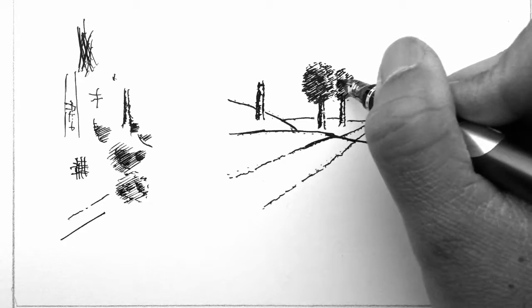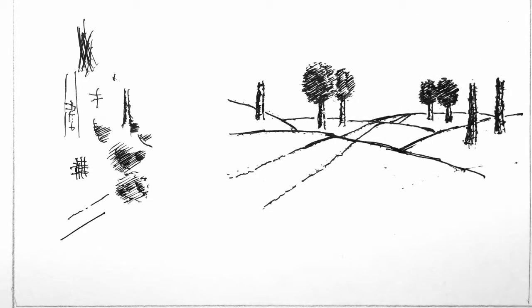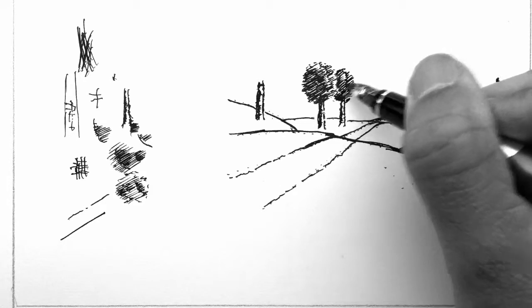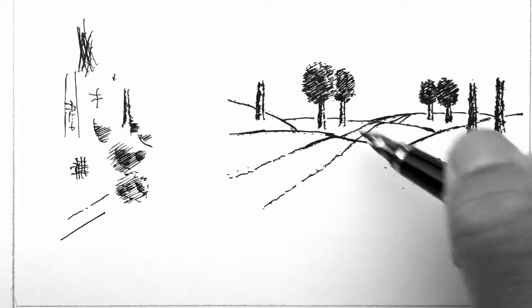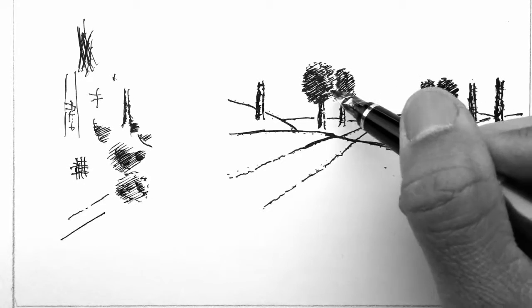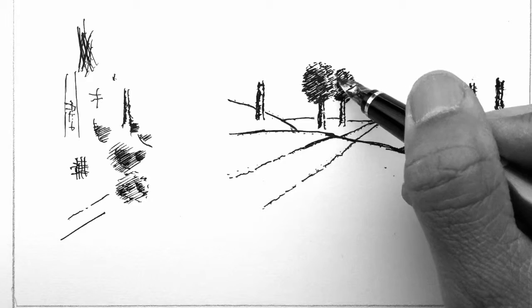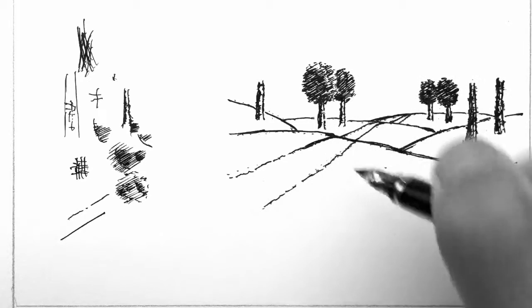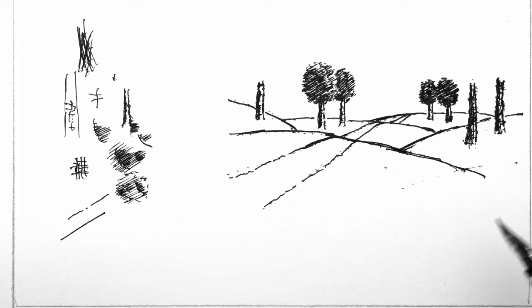I've explained in other tutorials that if you have different elements in your drawing that overlap, you can leave a layer of white, and that serves to differentiate the different layers or different elements, because you don't really have the option of using color to differentiate between the two elements. So leaving a bit of white like this in between helps to differentiate them, and our eyes can actually make out the relative order of those two foliages. So there we have it.